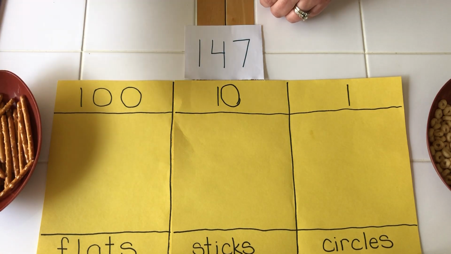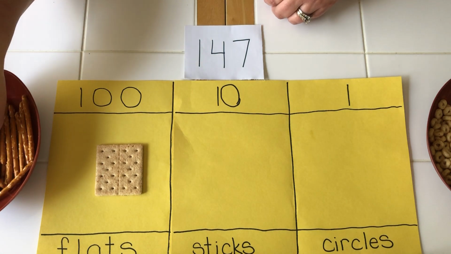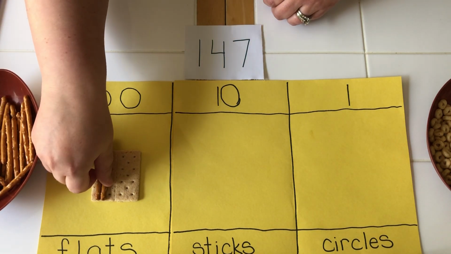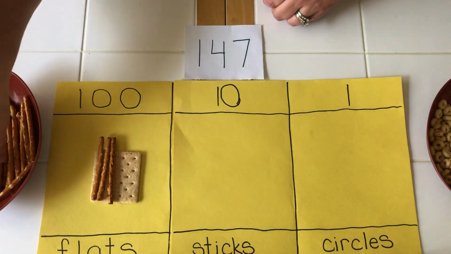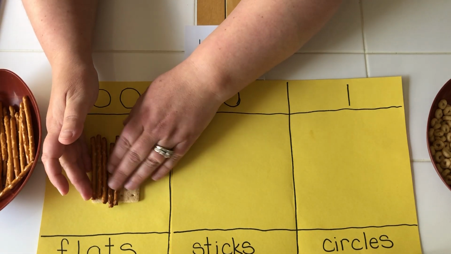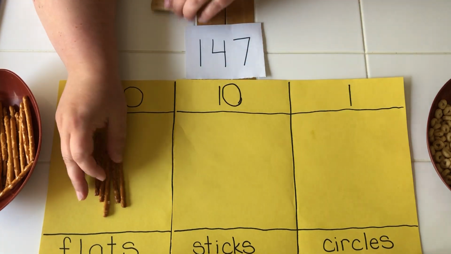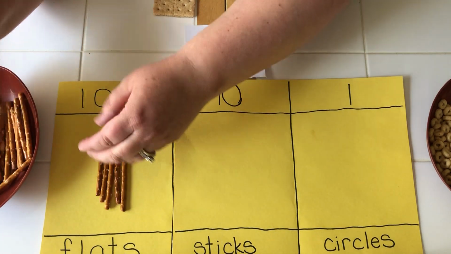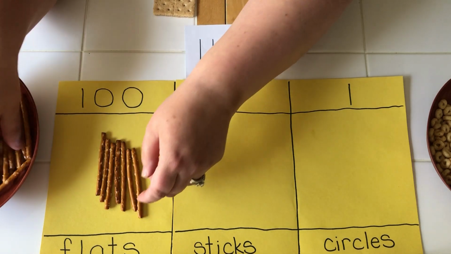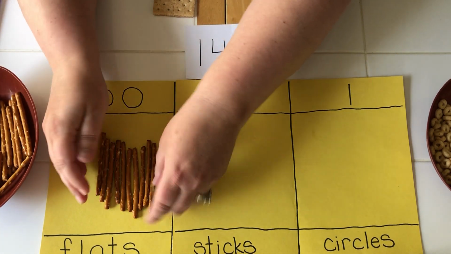The hundreds are going to be a graham cracker, because the graham cracker represents 10 of the sticks. So Miss Mary's got 50, we'll put them there, 50, 60, 70, 80, 90, 100.